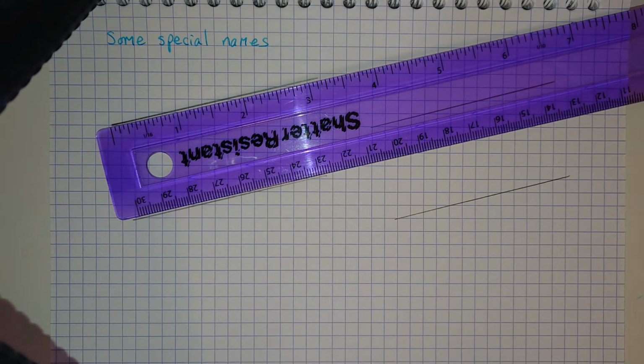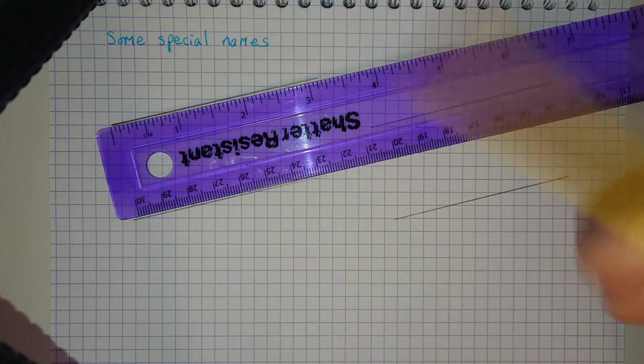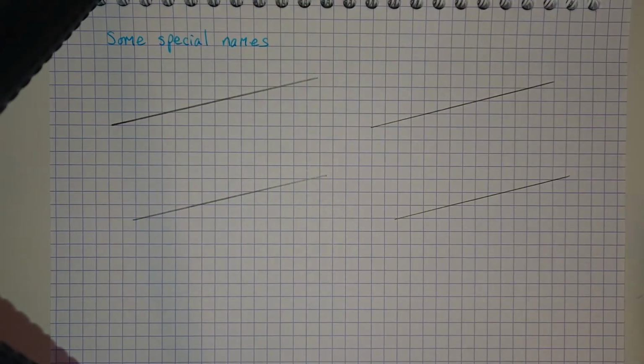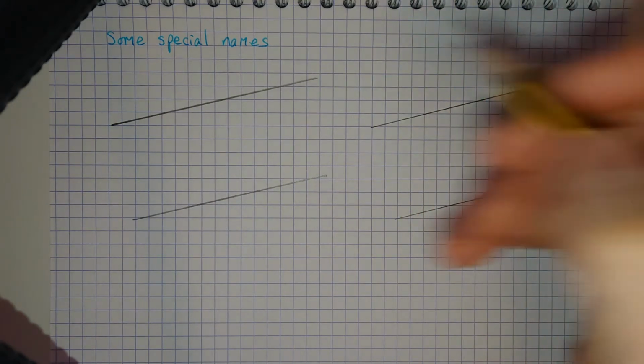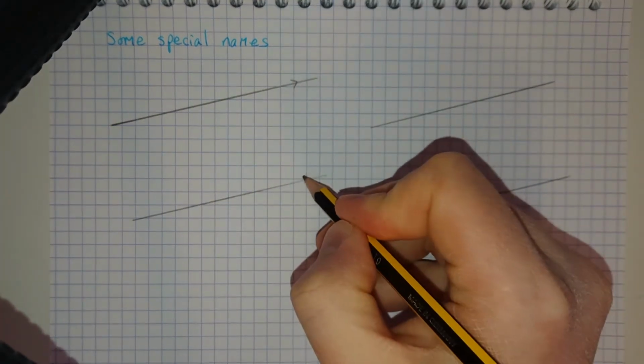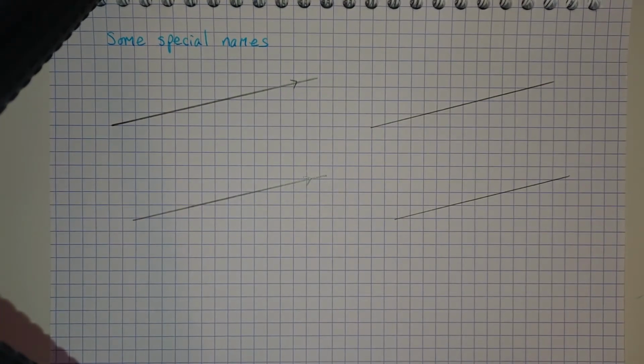There are some special names that you probably haven't come across yet. All of the names are to do with relationships between angles, and they all happen around parallel lines. So what I've done here is I've drawn above and below the ruler to get some parallel lines. I would like you, please, to also copy this picture out. You might want to pause the video here, get the parallel lines down, and draw as we go along. So I'm going to put these little arrow symbols on there. That's telling me they're pointing in the same direction. It's a way of marking the fact that these lines are parallel.